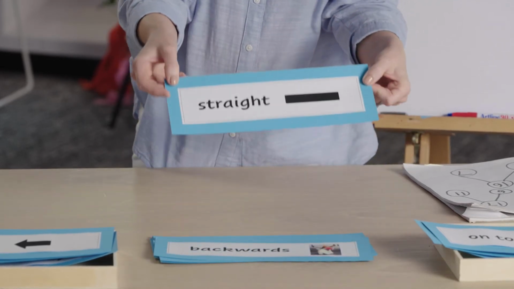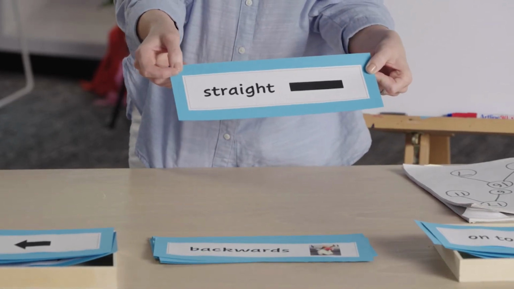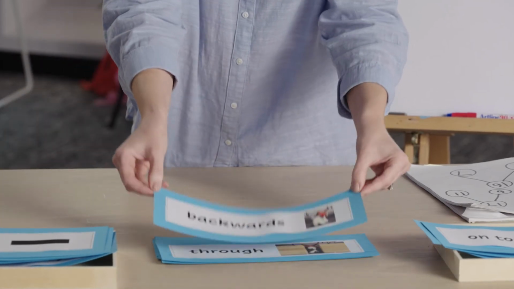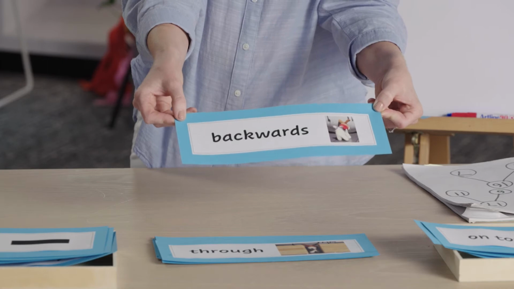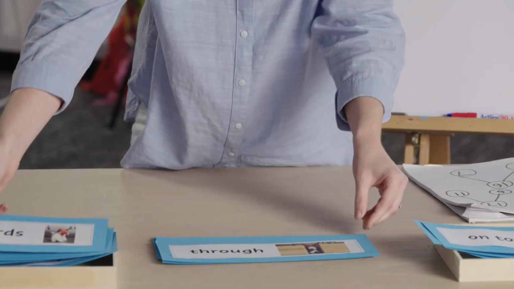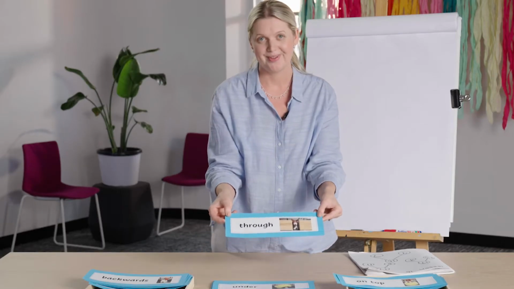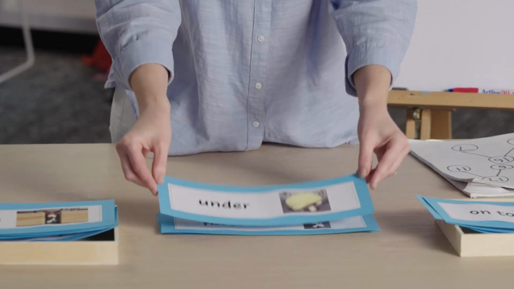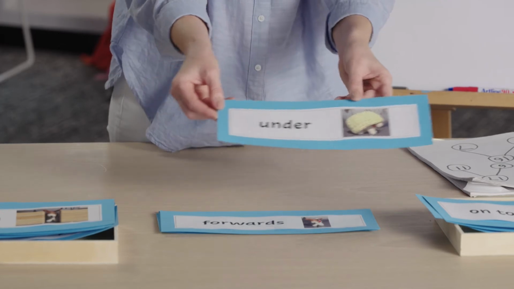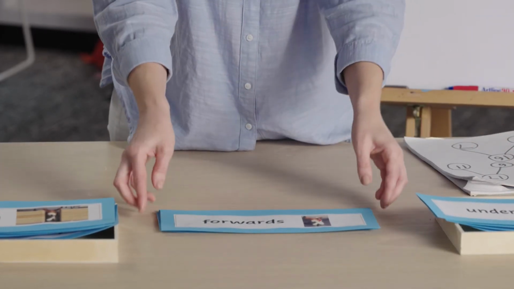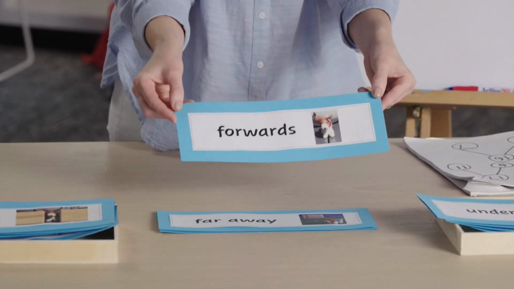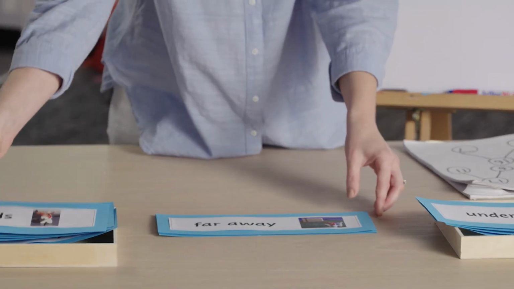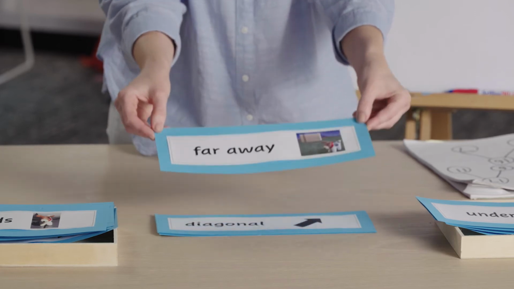Oh, the next word is straight. What do you think? Direction. Backwards. Another direction. Through. That's a direction. Under. That's a position or location word. Forwards. What do you think? It's a direction. Far away.